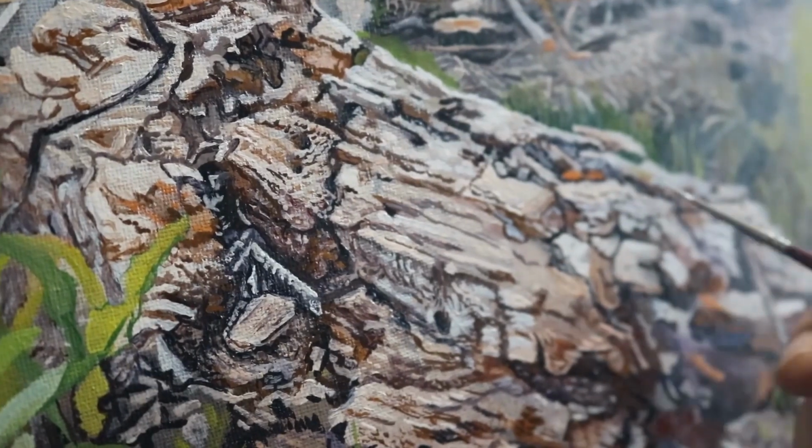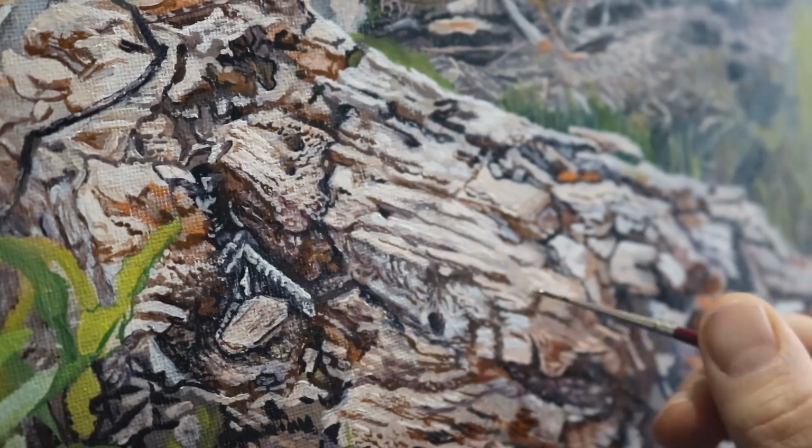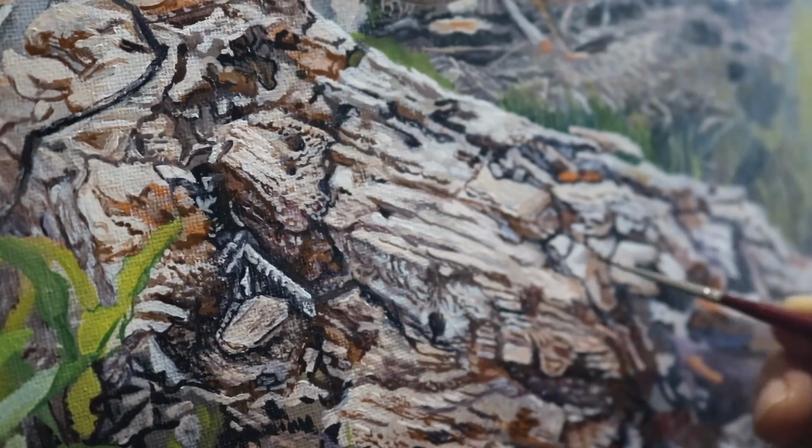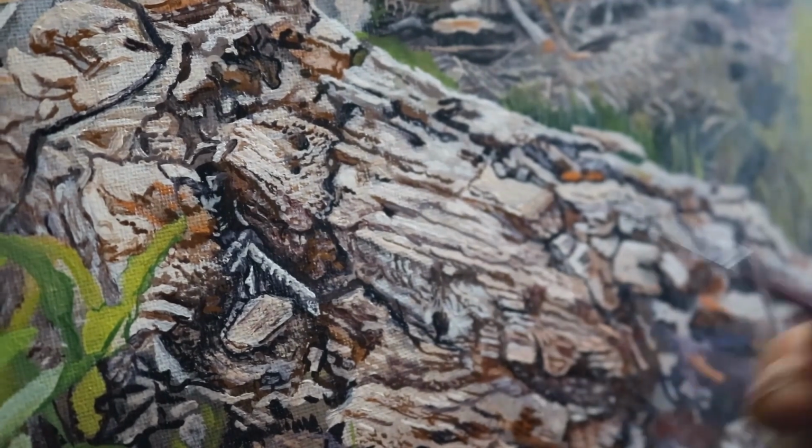In some ways, I knew what I was getting into, and it was quite challenging. And it was truly quite an experience I will carry on to future paintings.